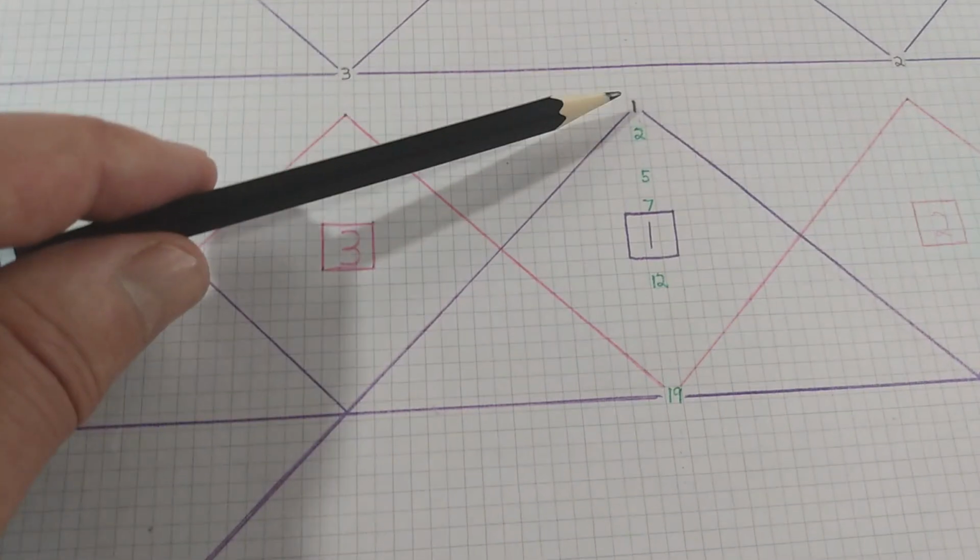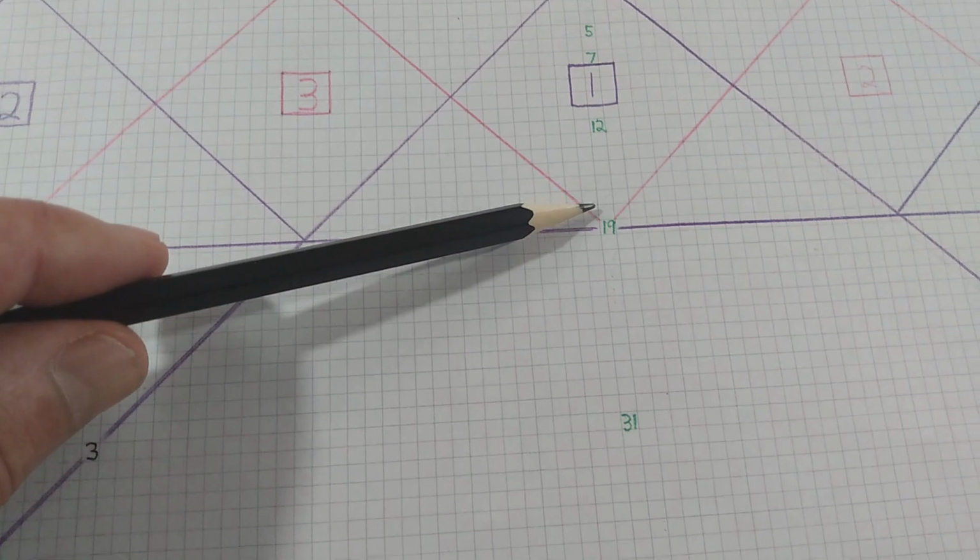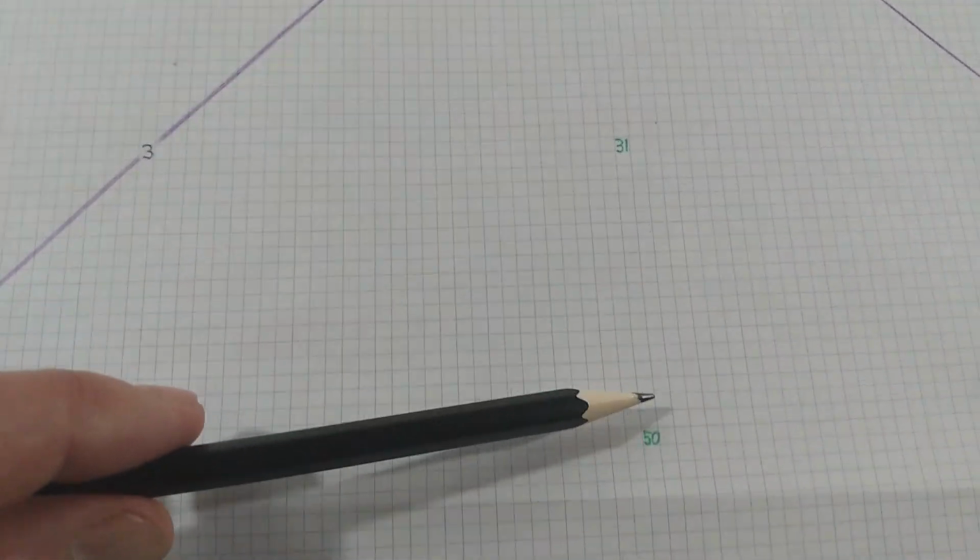From the top and counting down, that's what this count is.